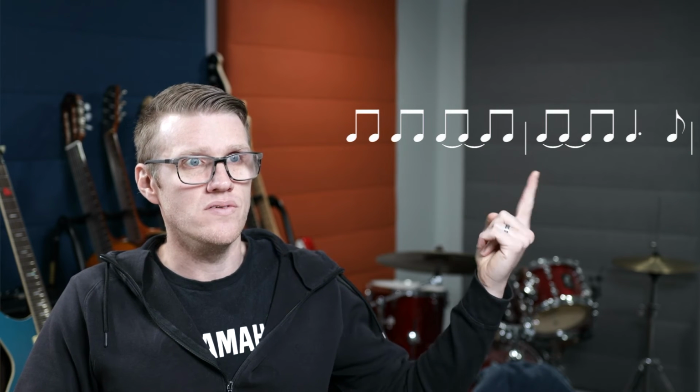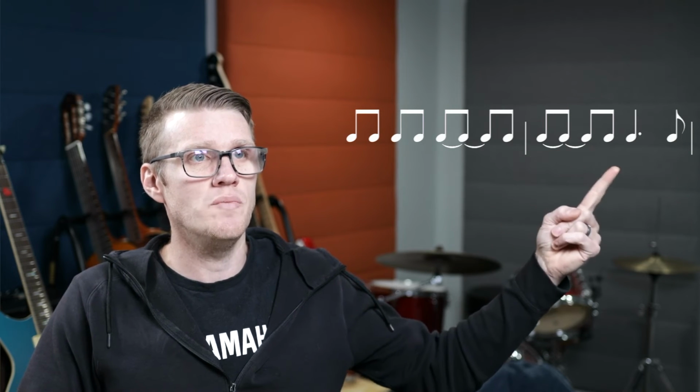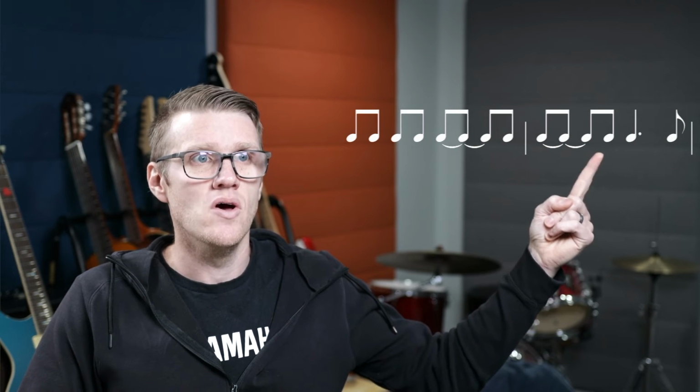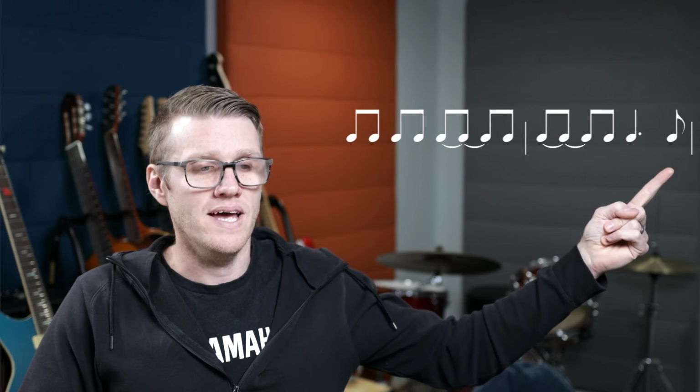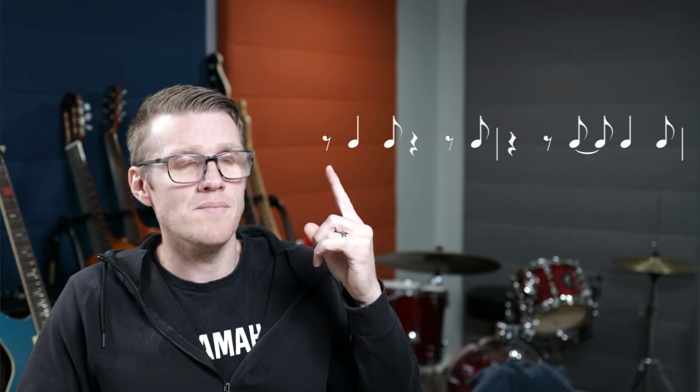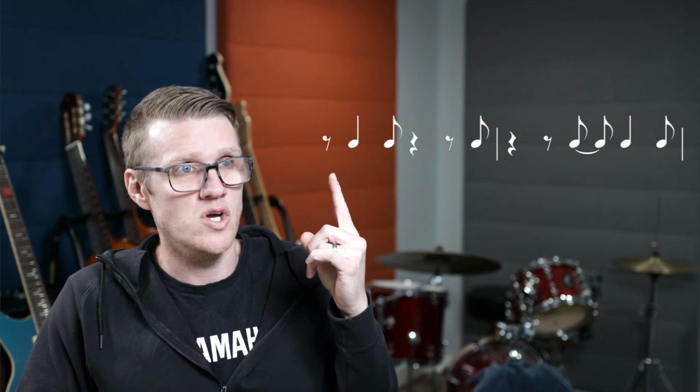Now we have the dotted quarter note. Dotted quarter note is 3 eighth notes. You see where this is going. When we get here, you should be thinking about those 3 subdivisions. 3 and 4 and. Again, go through, make sure your students know what happens on this. They say 1, and they show me with their hands. What's that? That's and 2 and 3 and 4 and. 1 and 2 and 3 and 4 and.